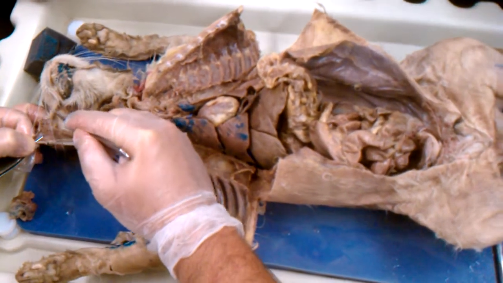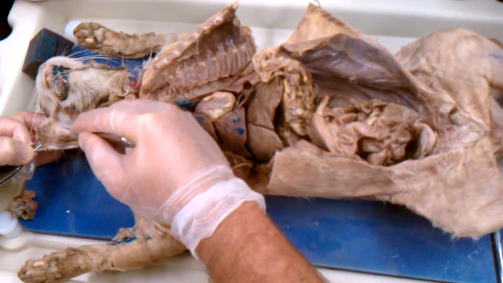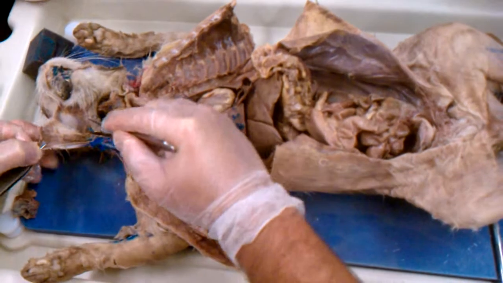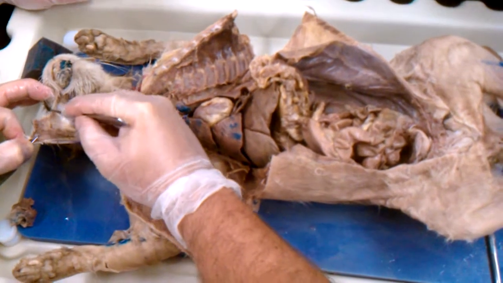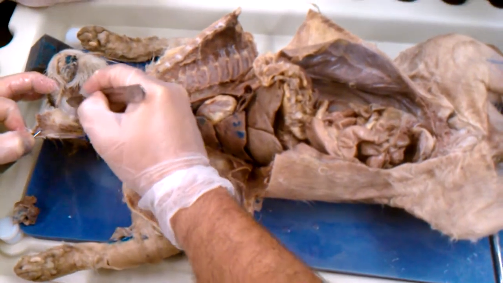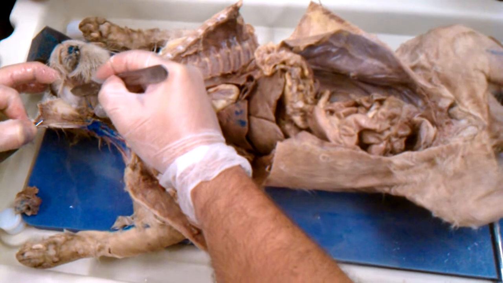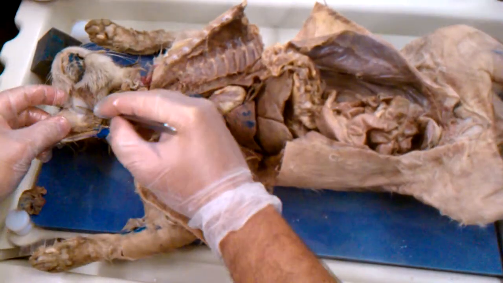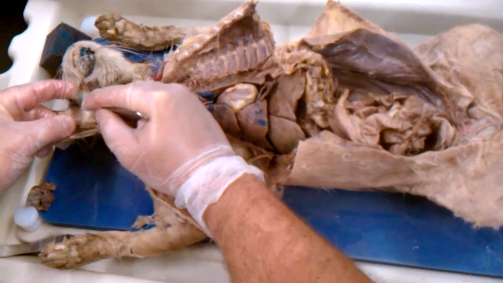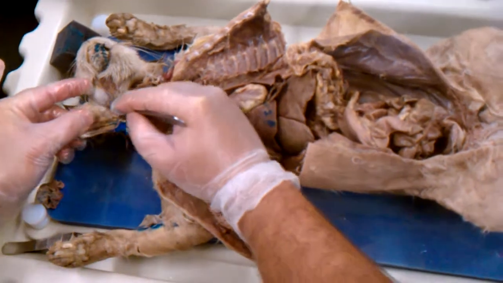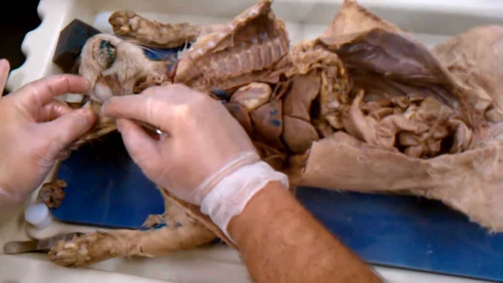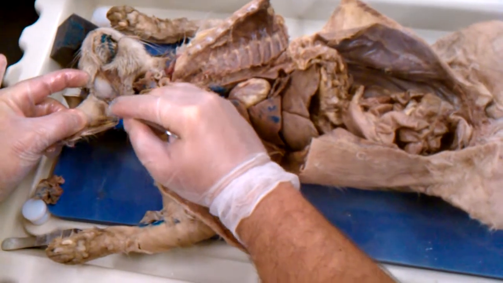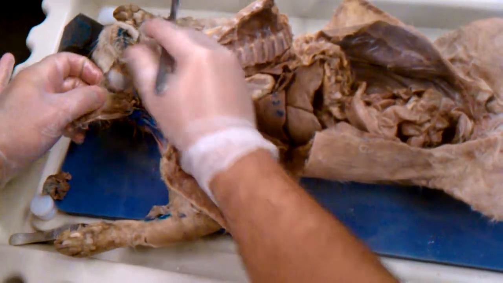That's the next one, and obviously we're looking for these. Right there is your parotid duct. And if I follow this back further, I'm going to find the parotid gland. What we just need to know is salivary glands, correct? Yeah. Everything else here is just icing on the cake.